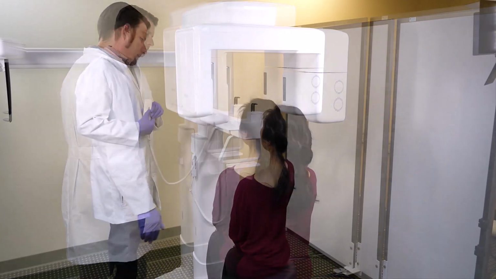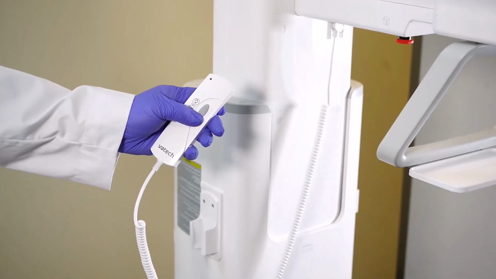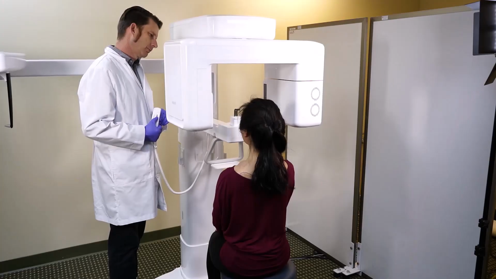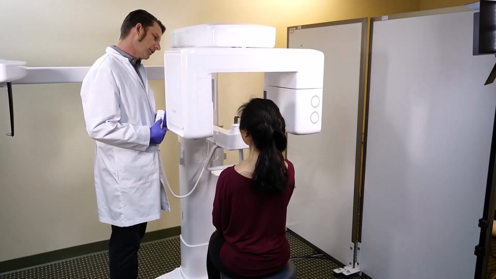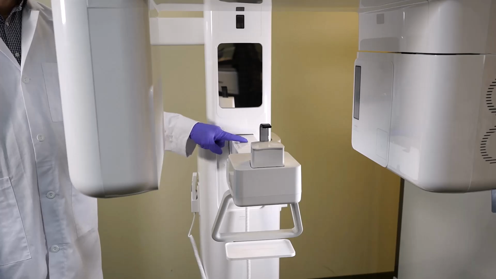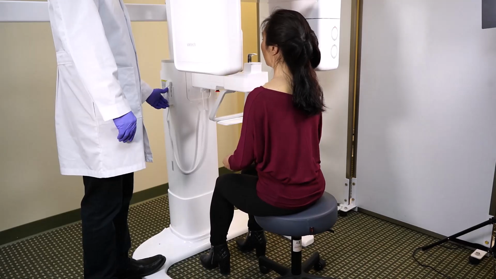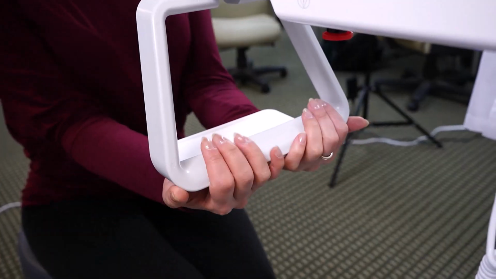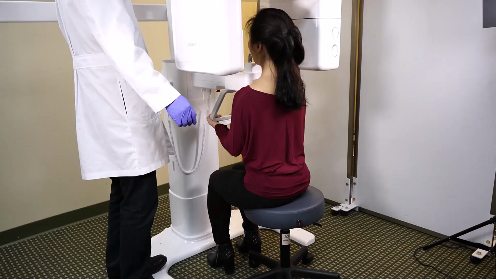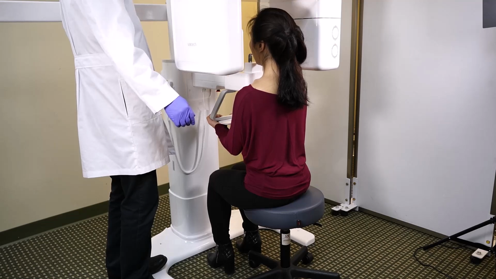Adjust the chin height approximately a ½ inch under the chin by using the column up and column down buttons on the hand switch on the side of the device. Alternatively, you can use the buttons on top of the horizontal arm in front of the mirror as well. As you have the patient roll into the machine, have them hold the handrails with their palms facing up. Keep the feet at shoulder width apart for stability.